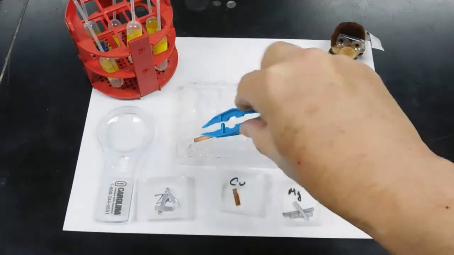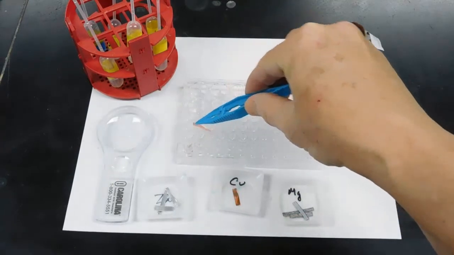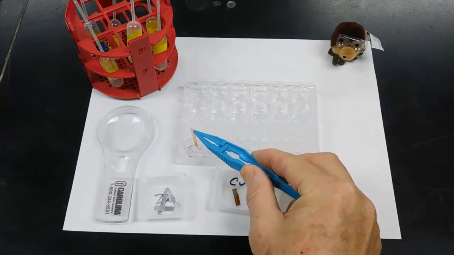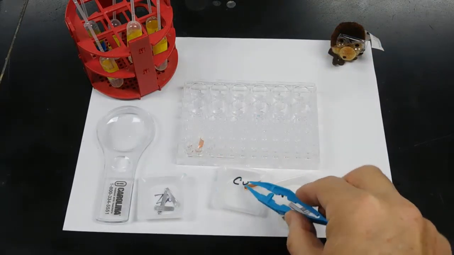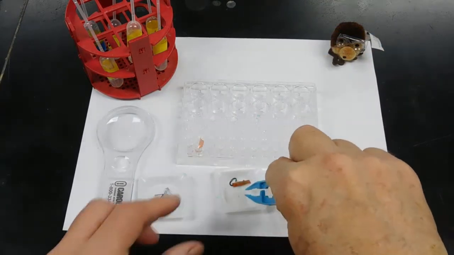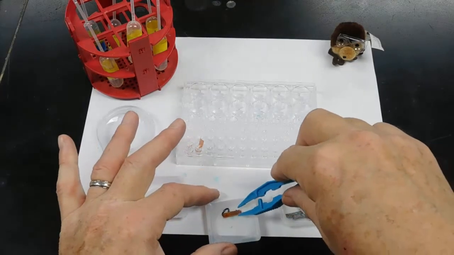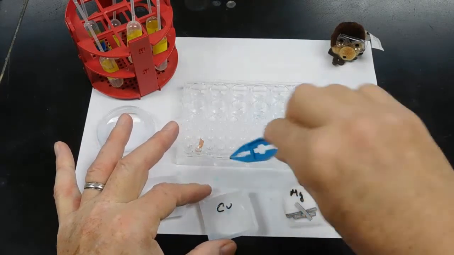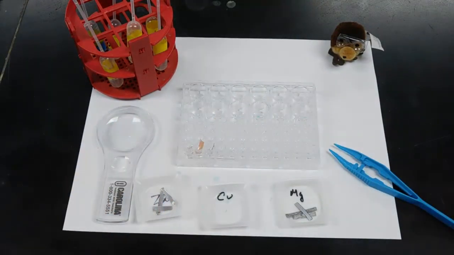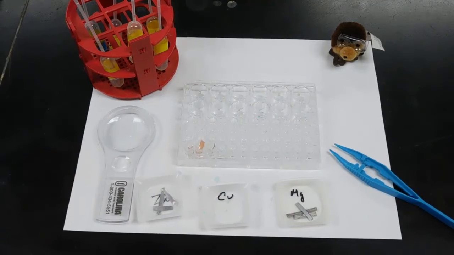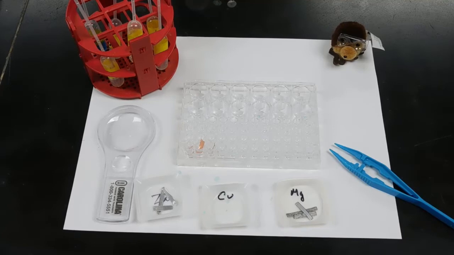Having noted the appearance of the copper before putting them into the solution, I can then compare the properties of the copper metal both before and after. So now they're sitting in the solution. I'm going to wait for 5 minutes approximately, and then take a look at the appearance of the surface of the copper metal.